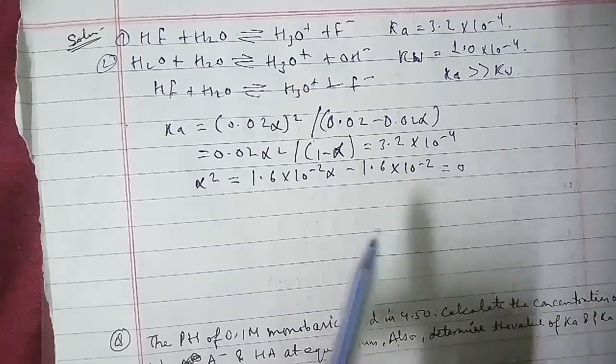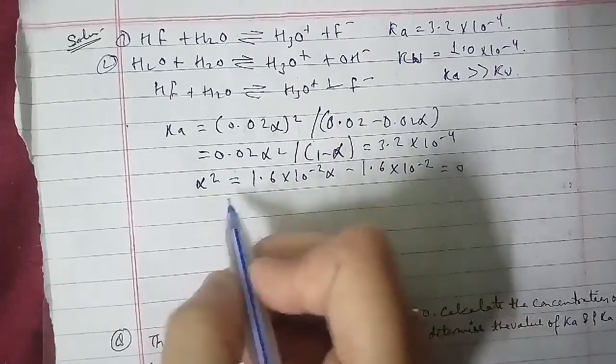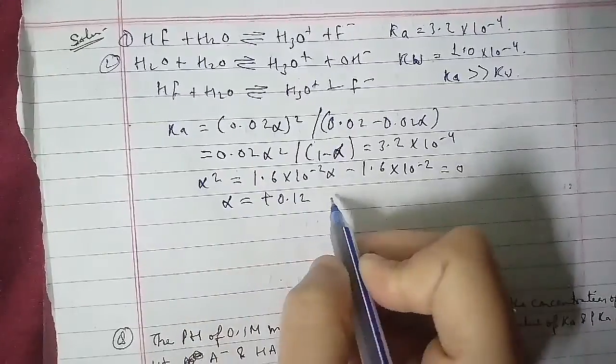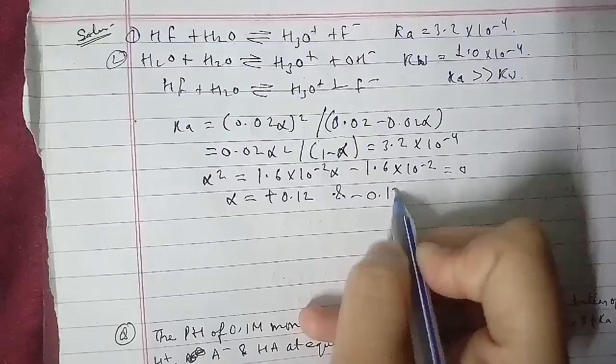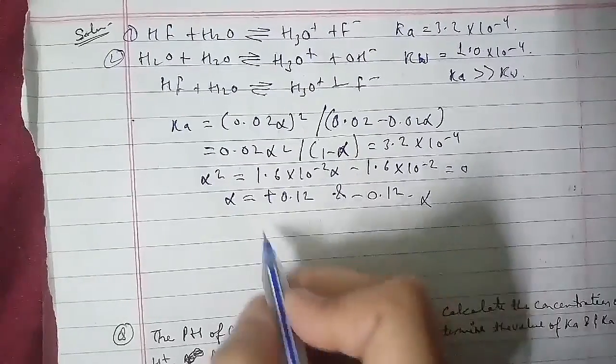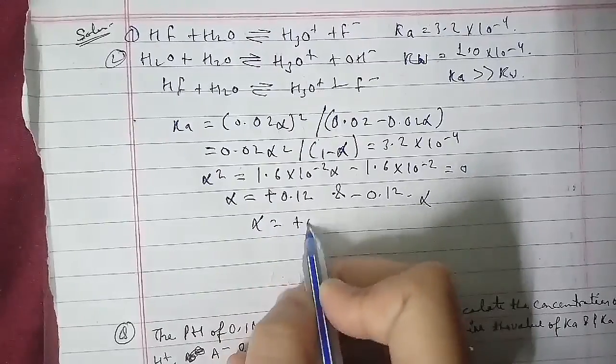Now we'll go ahead with another one. The question is: the pH of 0.1 M monobasic acid is 4.50. Calculate the concentrations of the species H+, A-, and of course HA at equilibrium.